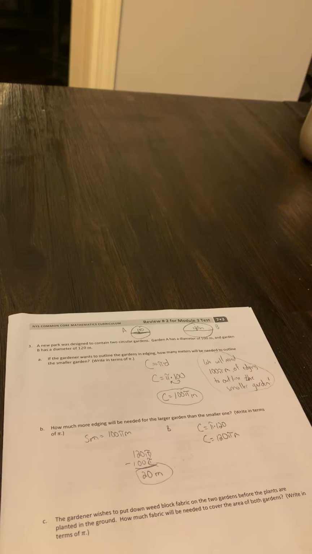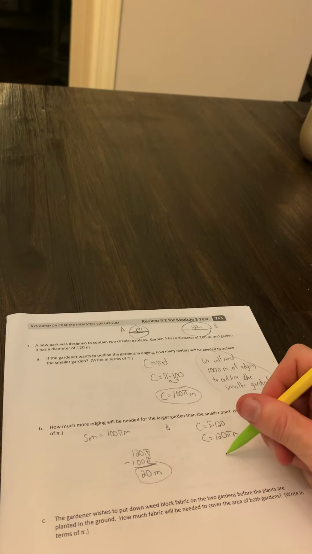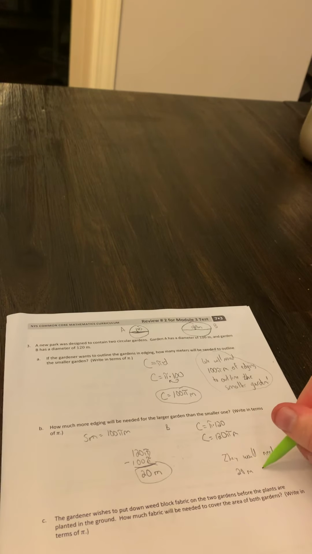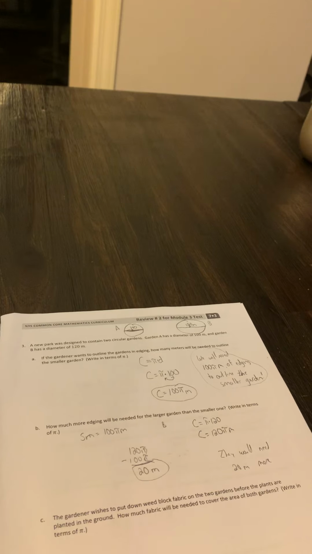This is the answer that Engage New York wants. Keep it like that. So, we're going to go here, and we're going to say they would need 20 meters more. Okay? I don't know why Engage New York wants this way, because I did it the last time and I questioned it, but Engage New York said this is the answer. It's not, but we're going to go with that.